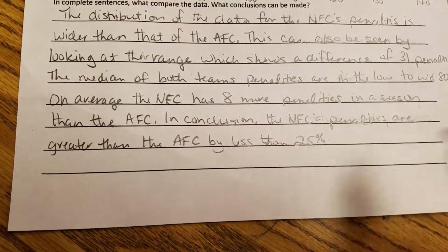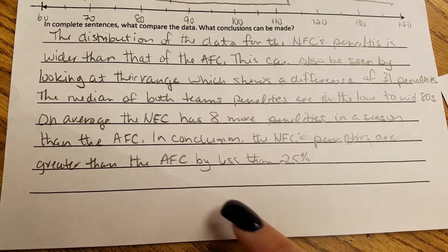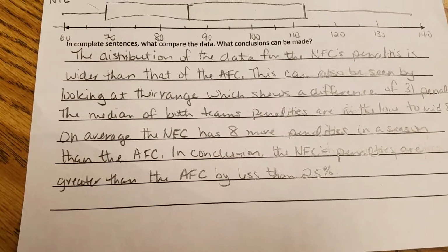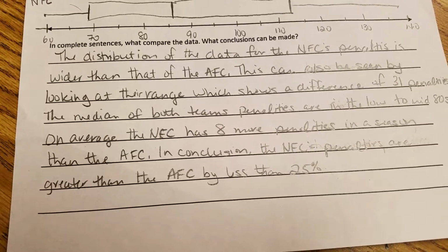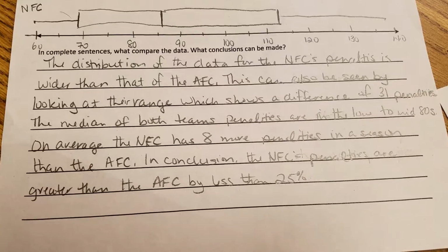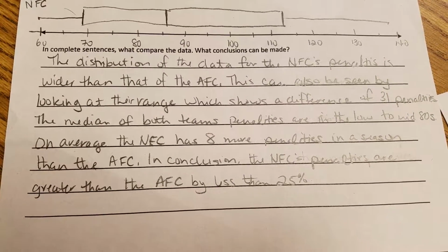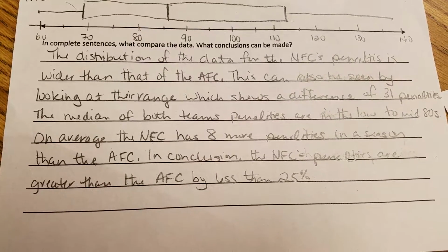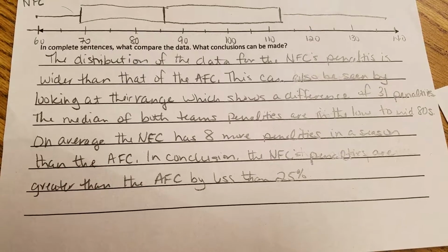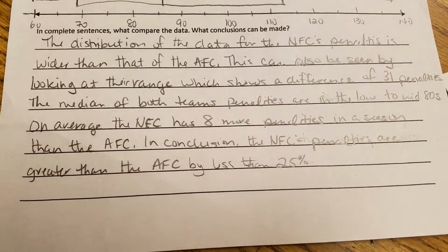All right, so there's my conclusion statement. So in conclusion, the NFC's penalties are greater than the AFC, but by less than 25%. Okay. So again, a lot of work, but it is stuff that we have done, just putting it down into sentences and talking about the data correctly and using labels and coming up with those conclusion sentences. Okay? Let me know if you have any questions.